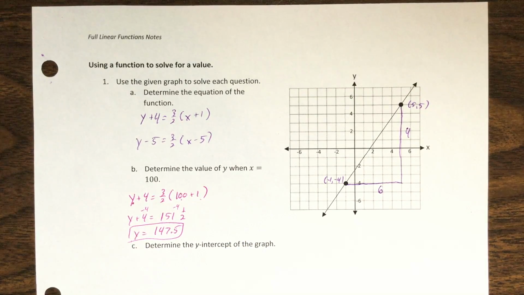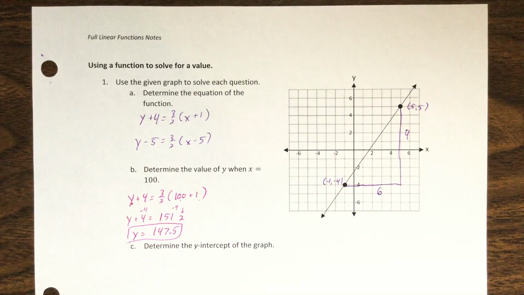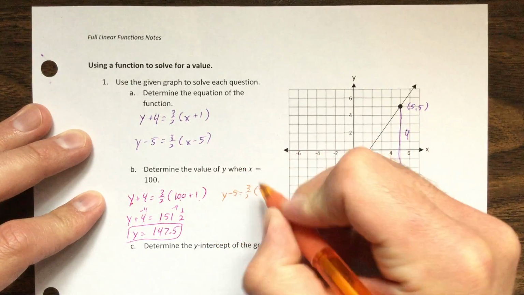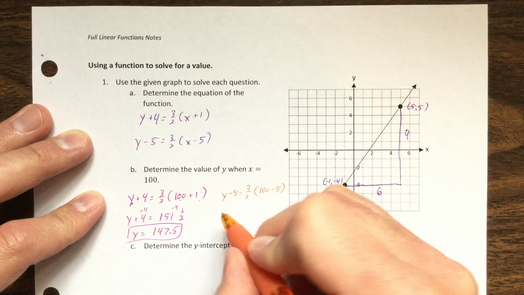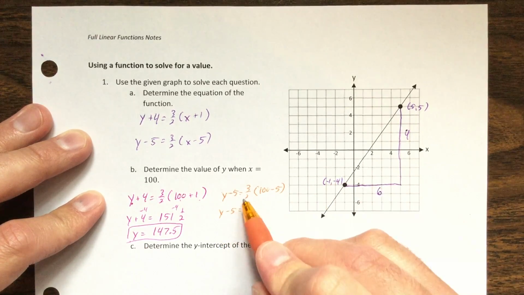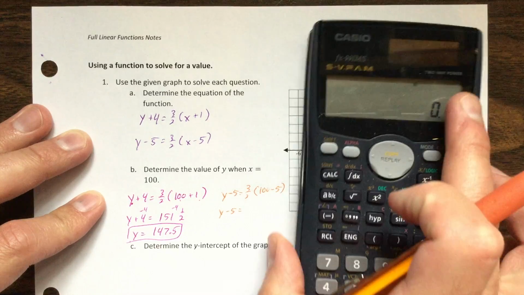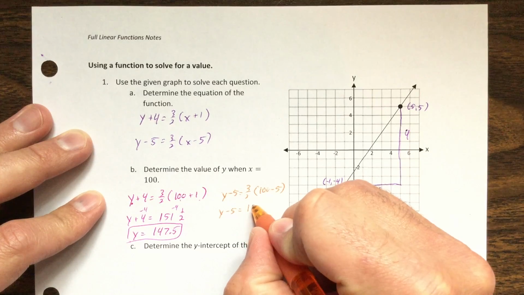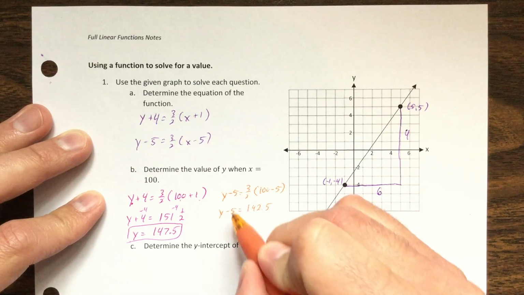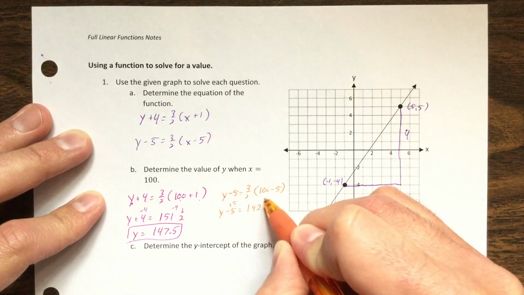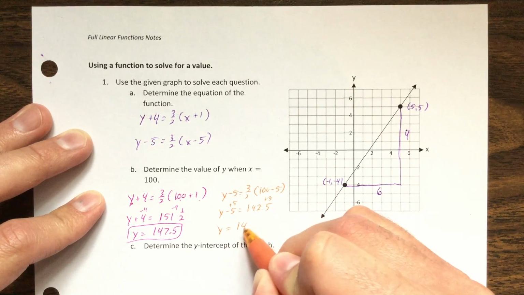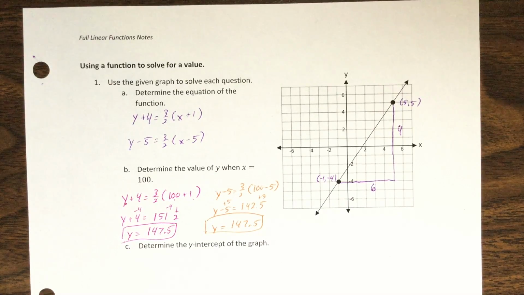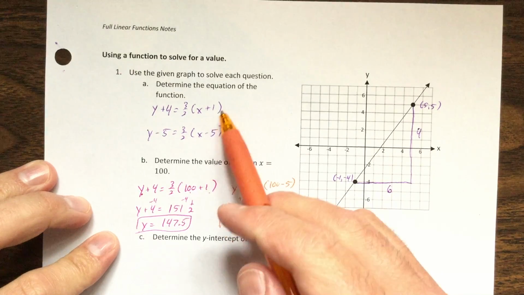Now if we do it with the other equation, we should get the exact same thing. So y - 5 = 3/2(100 - 5). So y - 5 = 3/2 times 95. Again, you can use a calculator for that. 3/2 times 95 is 142.5. Now to get y by itself, we need to add 5 to both sides, and y is equal to 147.5. Exactly the same thing, and it should always give us the exact same thing no matter which equation we use, whether the first one or the second one.